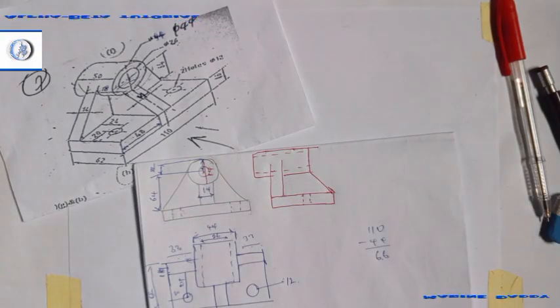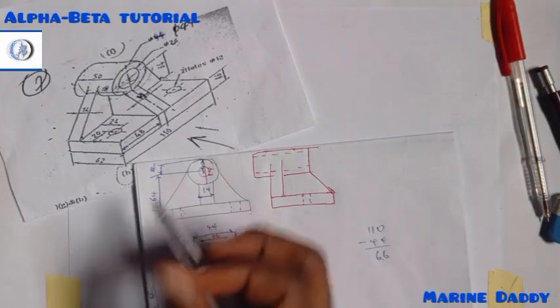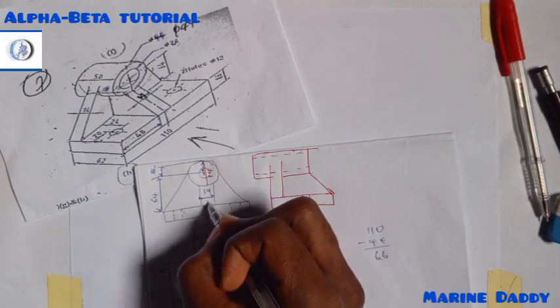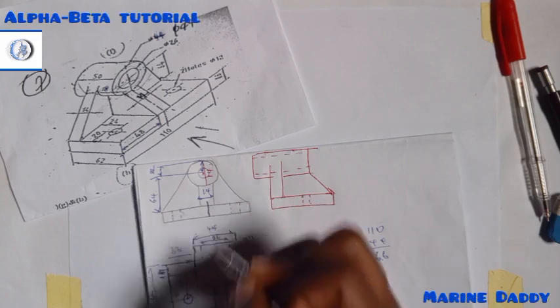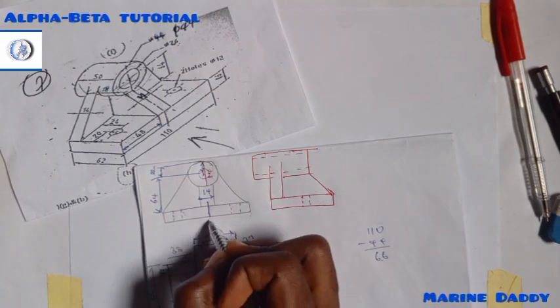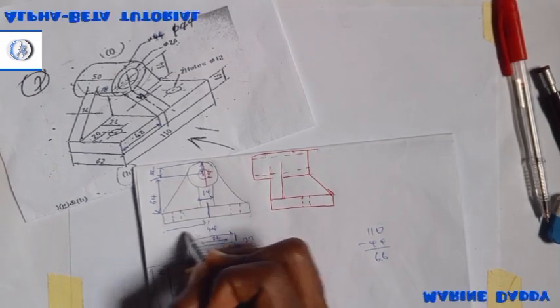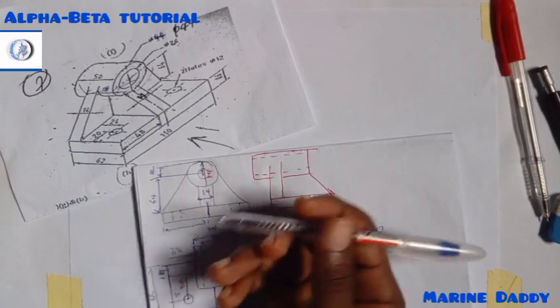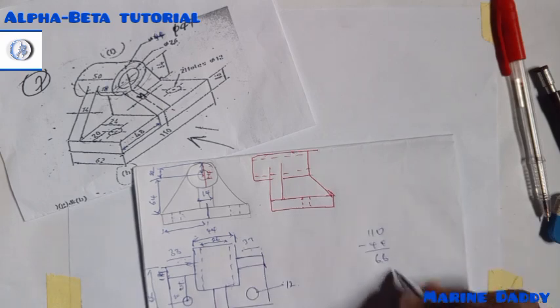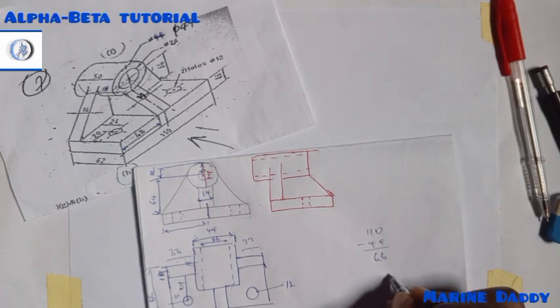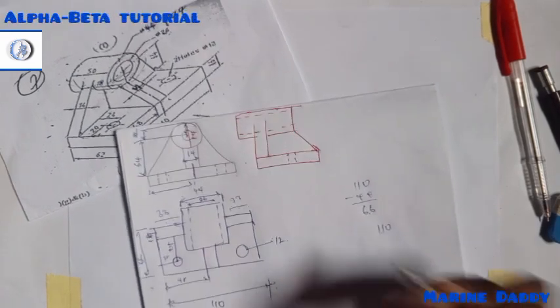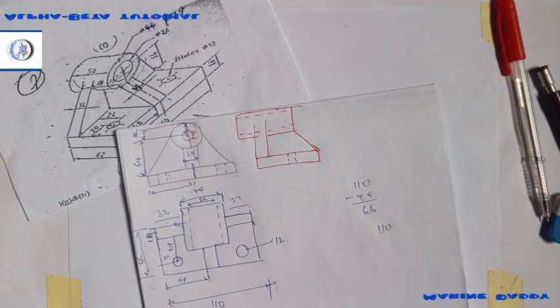No problem, 14. So it is located at the center, right? And we can get the center from here to here. Total here to here is how many? 110. Total here is 110.